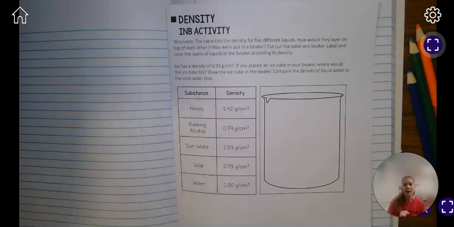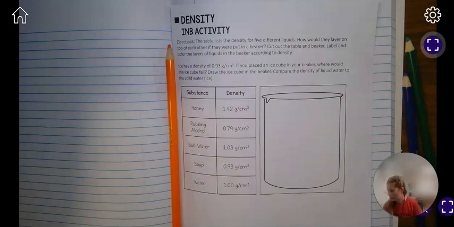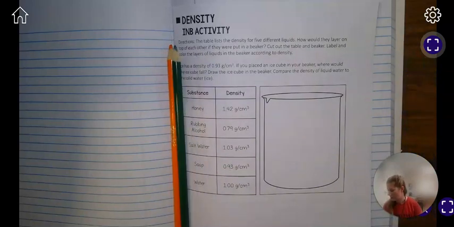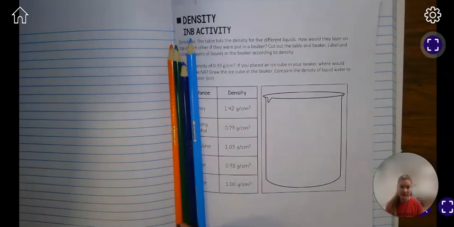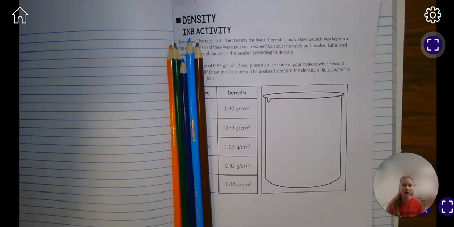Hey there. So we are going to fill in our density activity today. For this activity, you are going to need a couple of different colored pencils. I have chosen orange, green, dark blue, and light blue, as well as brown. So please make sure that you have those five colored pencils so that you can do this activity.